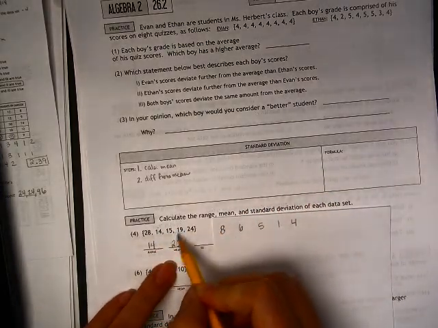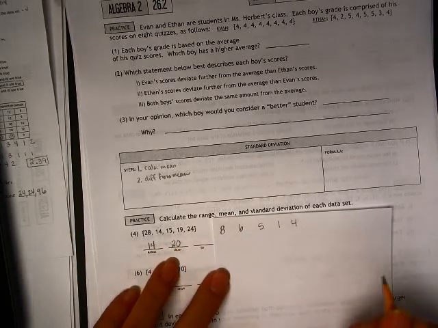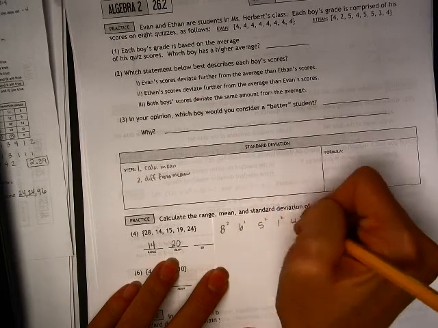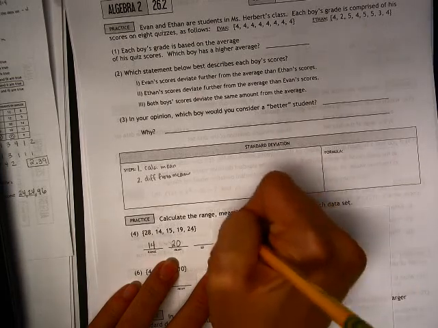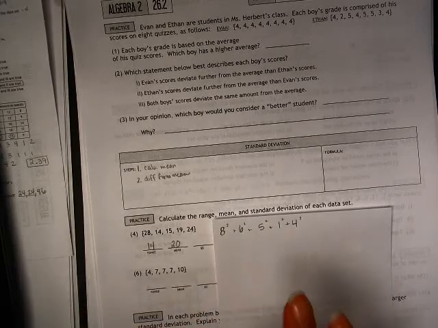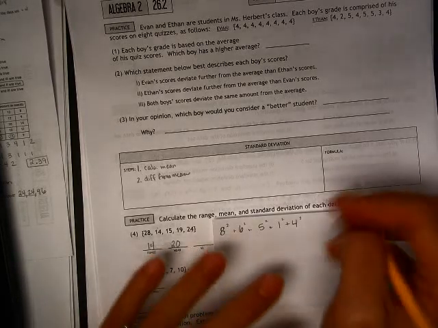The next thing I do is square them and add them. That gives me 64 plus 36 plus 25 plus 1 plus 16, which is 142.